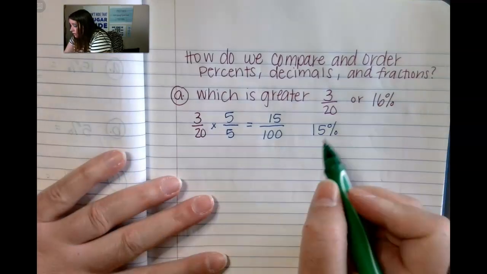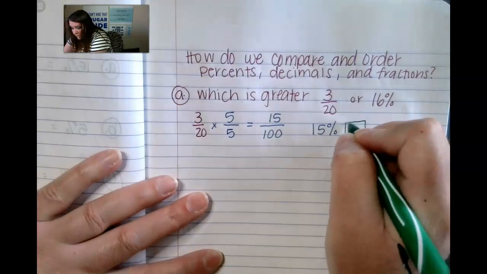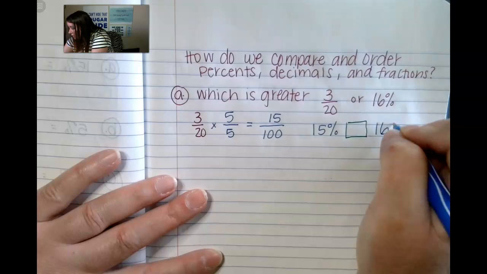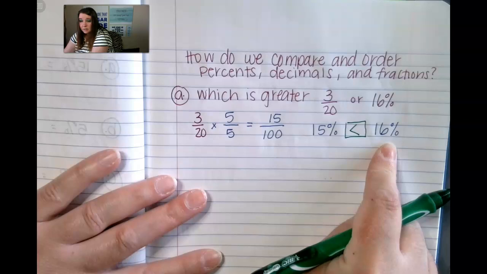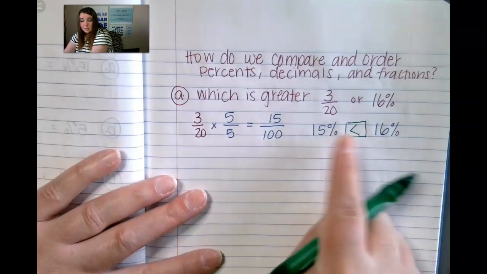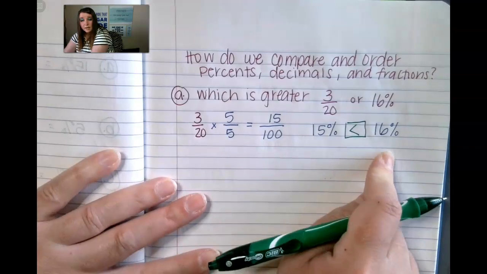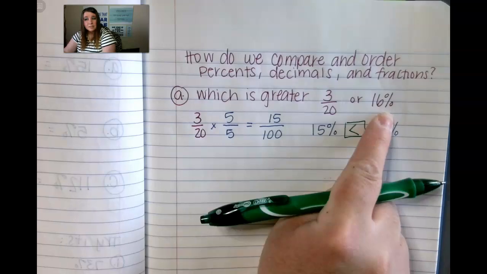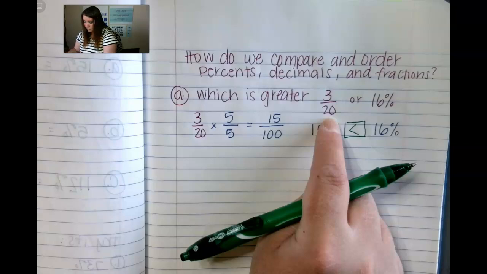I now have two percentages that I can compare. I can compare 15% and 16%. So which is greater, 15% or 16%? Well, it is 16%. So 15% is smaller, so it's less than 16%. So in order to compare the two different representations, you are just converting to one format.